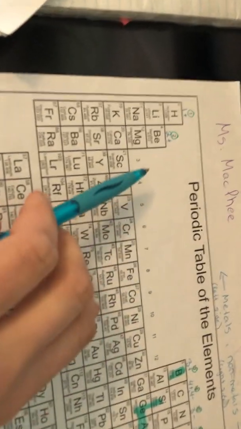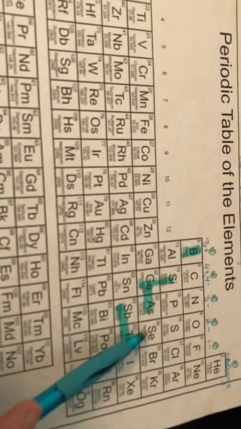So magnesium is Mg, and selenide is selenium, which is Se. So we get Mg, Se. Mg has a charge of 2. Se also has a charge of 2, but one is 2 plus, and the other one is 2 minus.